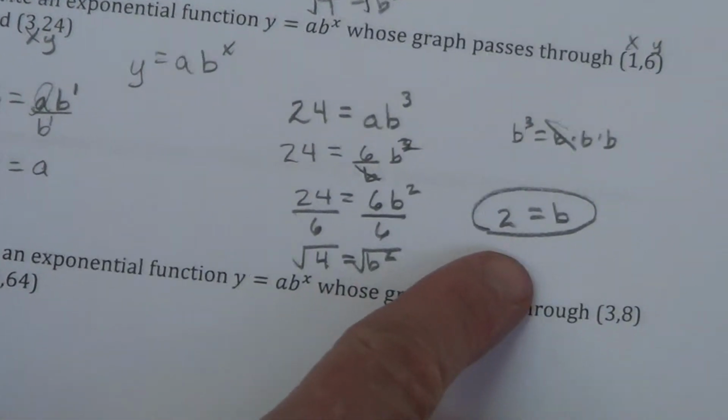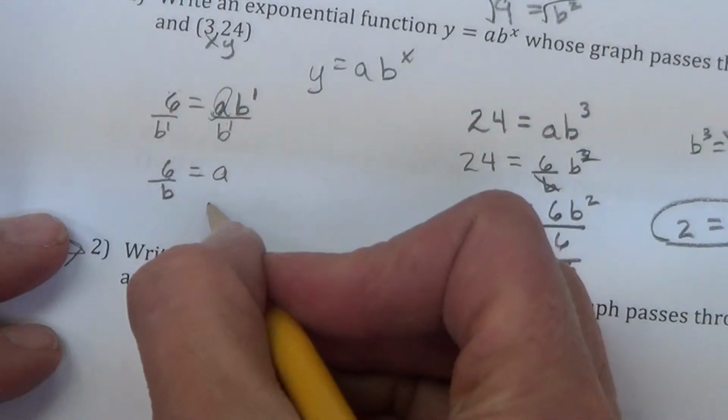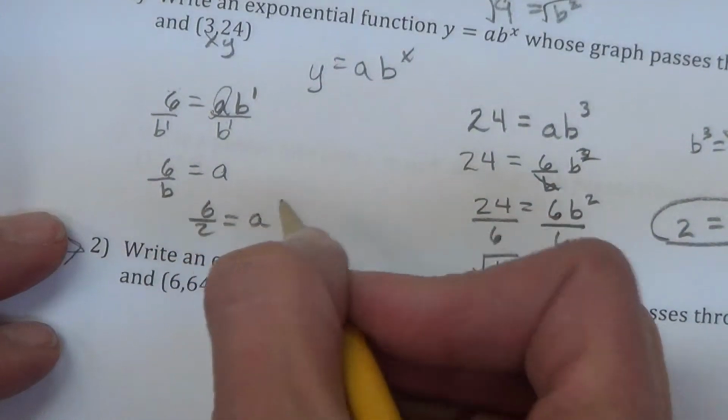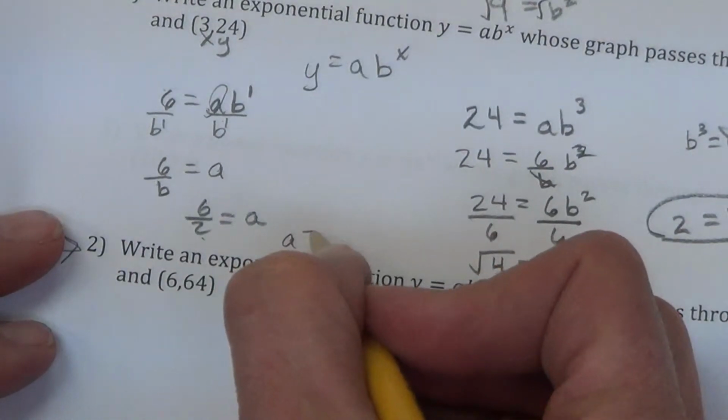Now we plug this 2 back in to this equation to get our a value. 6 divided by 2 equals a. 6 divided by 2 is 3. So a equals 3.